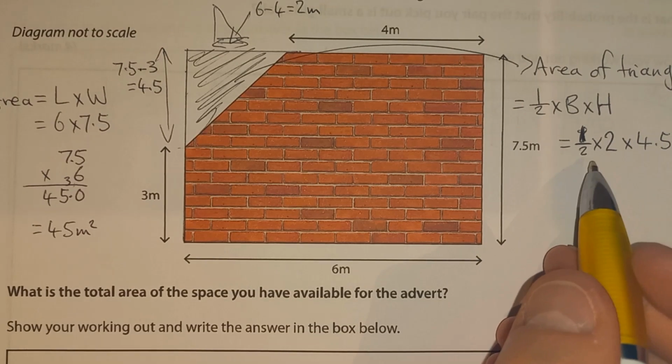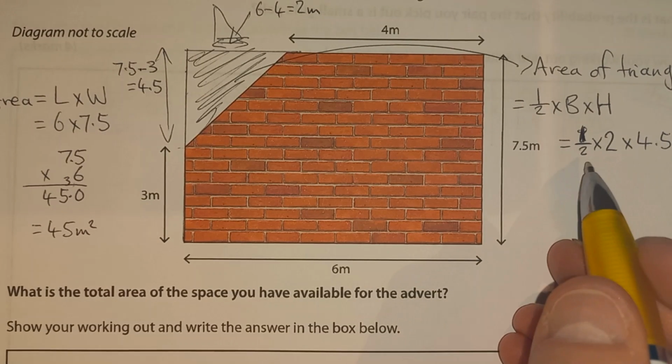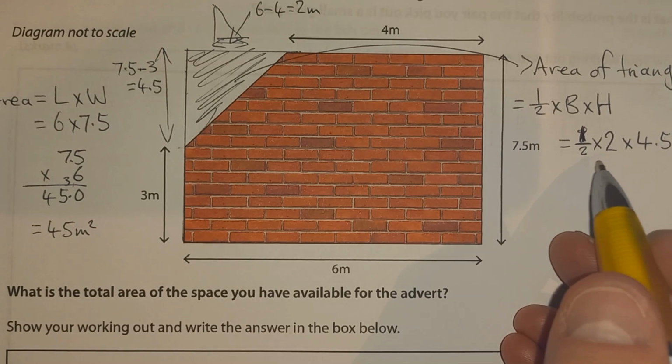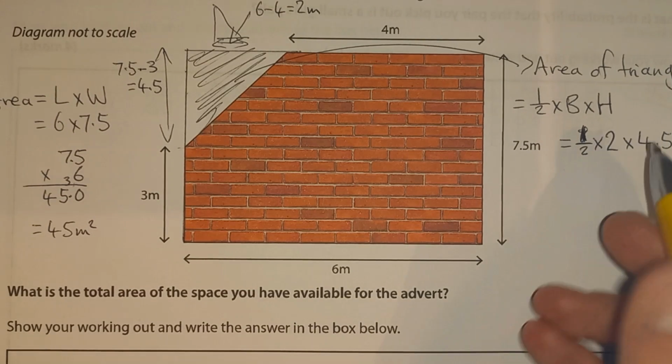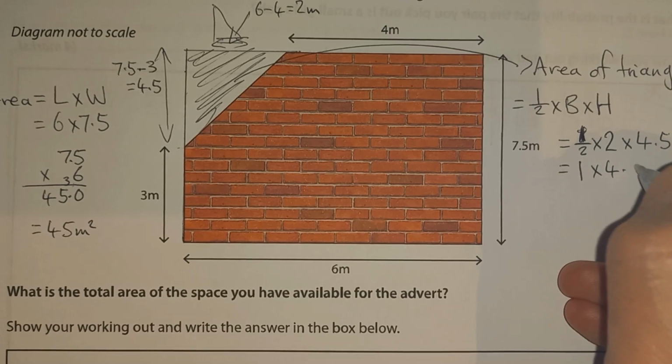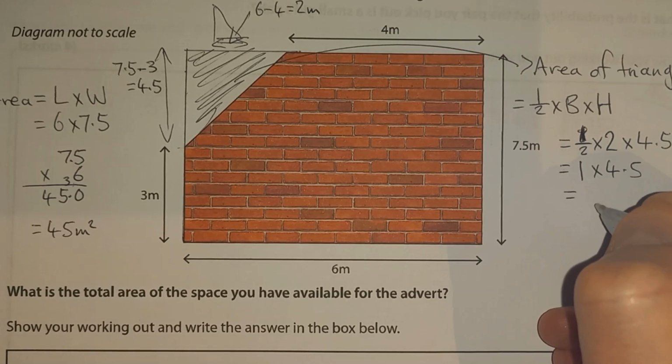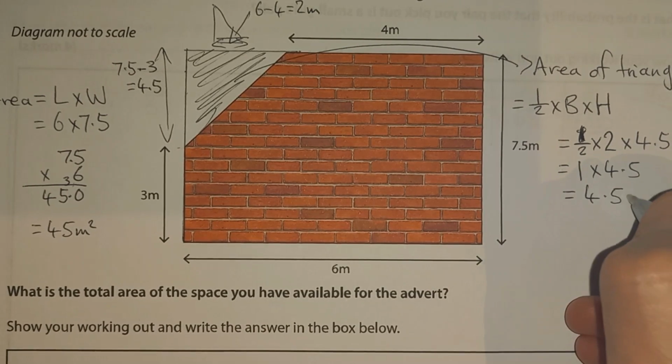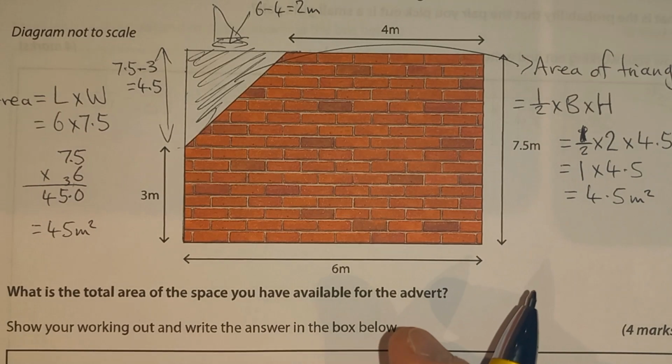Right, now you can multiply these in any order, but I've got a half and I've got 2. Well, I know that half of 2 is just 1. So we end up with 1 times 4.5, which is just 4.5 metres squared.